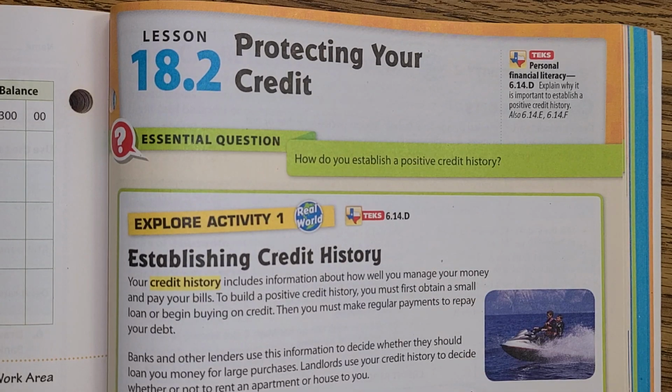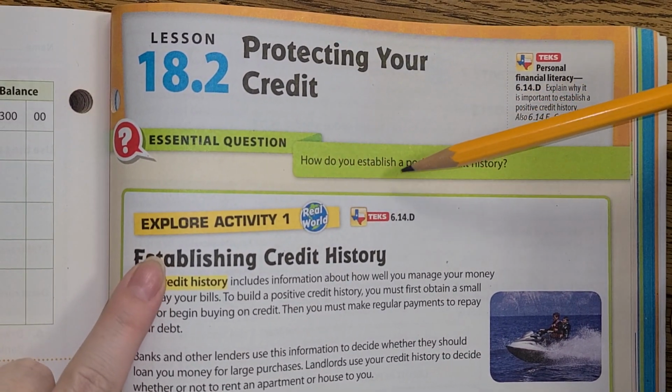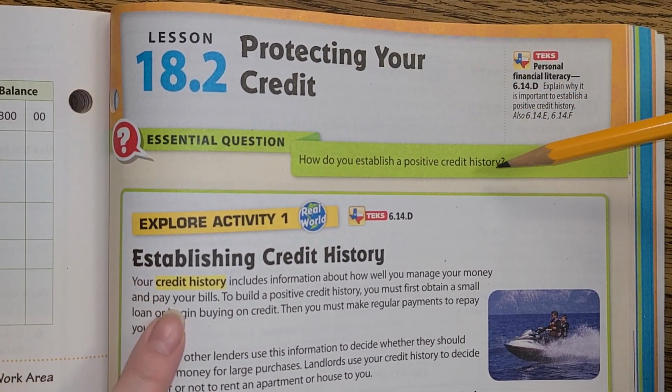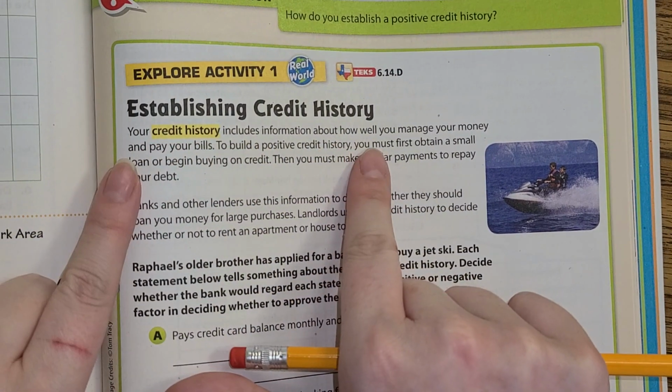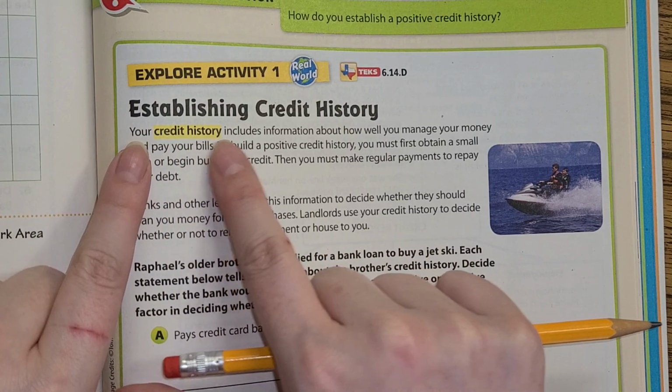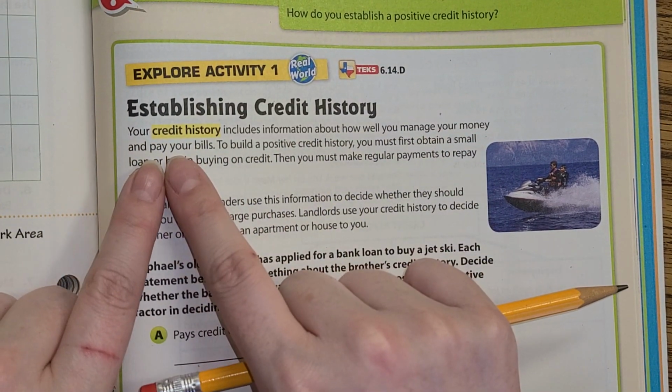On your next slide, you're going to be answering questions about credit. How do you establish a positive credit history? And what even is a credit history? Okay. Establishing credit history. Your credit history includes information about how well you manage your money and pay your bills.